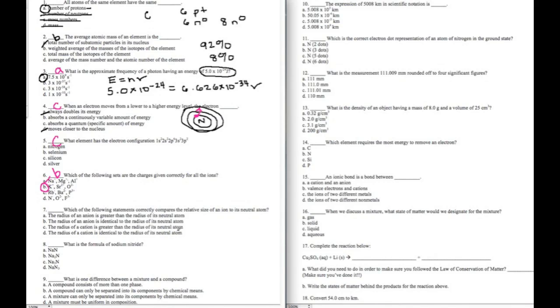Which of the following statements correctly compares the relative size of an ion to its neutral atom? Well, let's look at the difference between an anion and a cation. An anion is negatively charged. Cation, remember, positive. I know you laugh at me, but I know it helps. If your element is negatively charged, what that means is that it has more electrons than the original element. The more electrons you have, the more they repel each other.